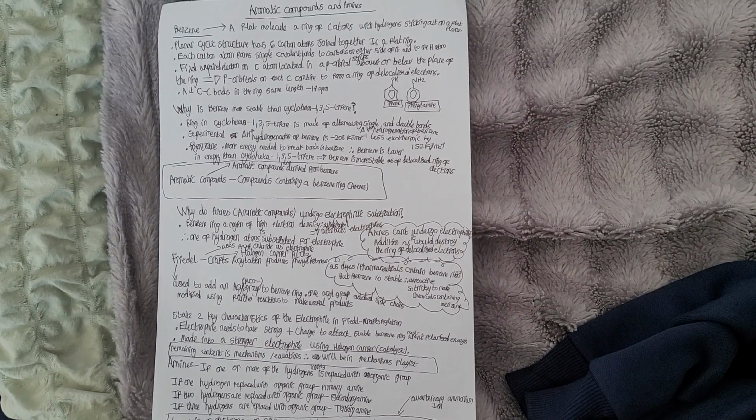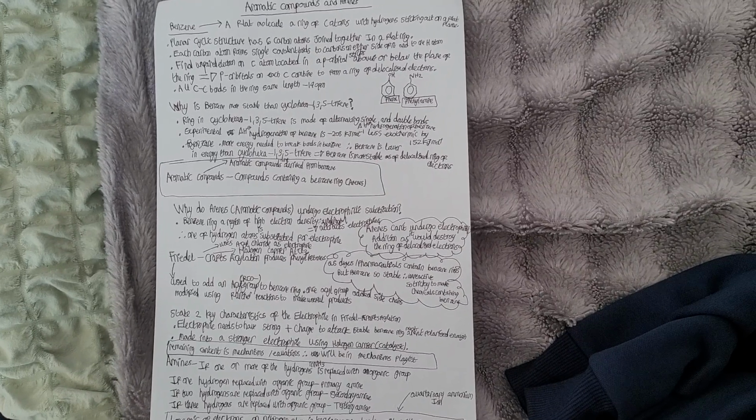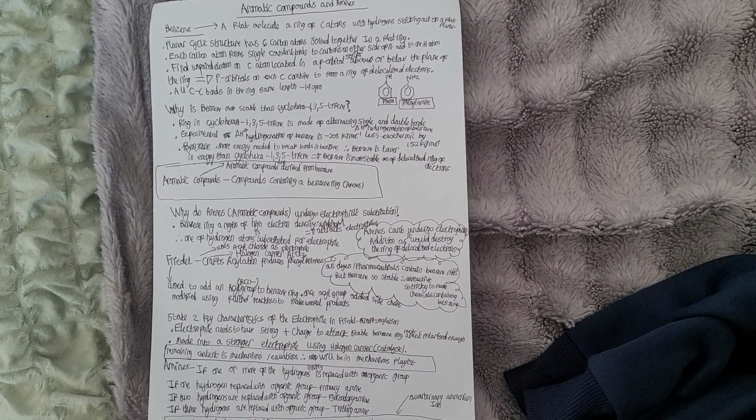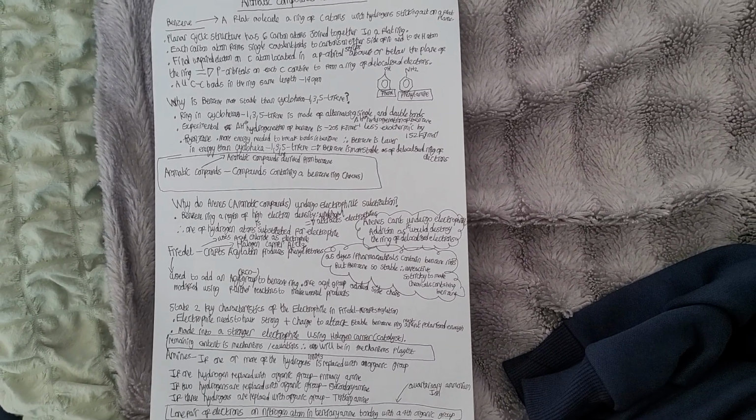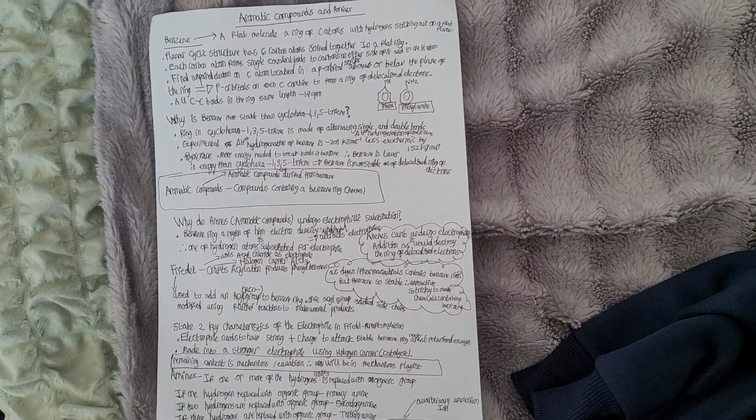The p orbitals on each carbon combine to form a ring of delocalized electrons. All carbon-carbon bonds in the ring are the same length, 140 pm.